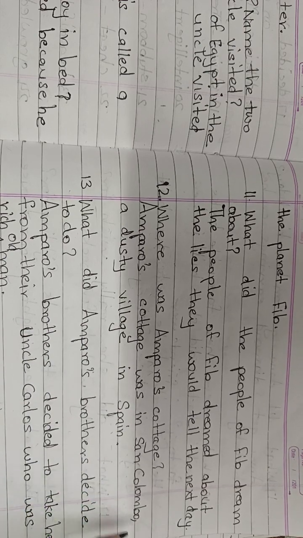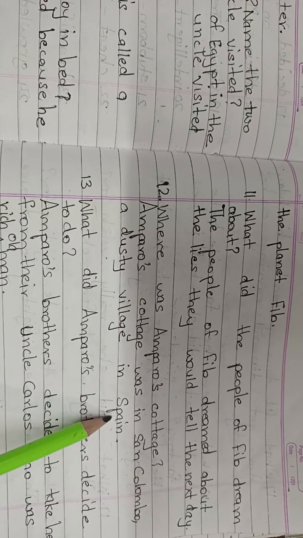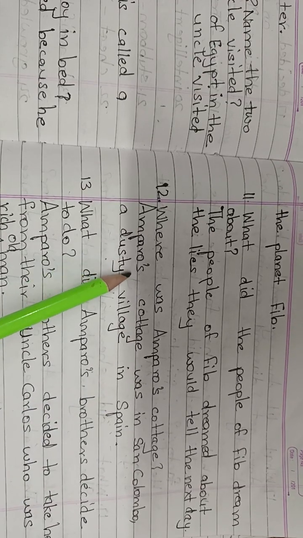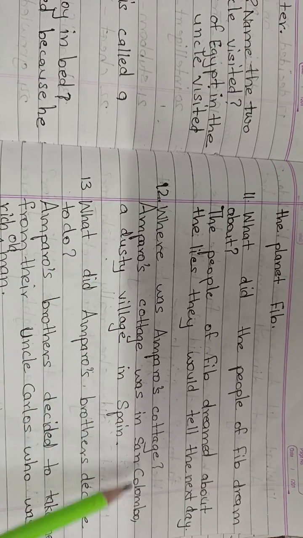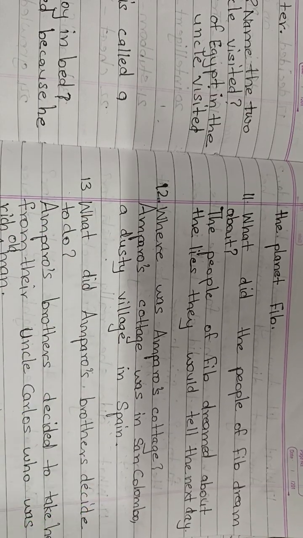This is the place San Colombo. It was a dusty village. And where was the village? It was in Spain. So the answer is Amparo's cottage was in San Colombo, a dusty village in Spain.